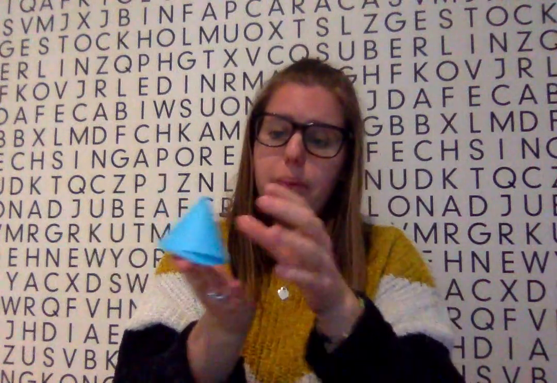Now our next question is going to be about vertices, or the sharp pointed edges. How many vertices are there on my cone? So let's look at our cone. If you said 1, you are absolutely correct. There's only one sharp pointed place for me to put my finger.